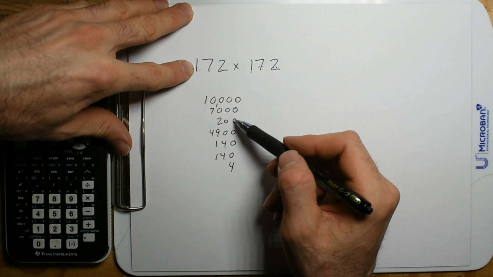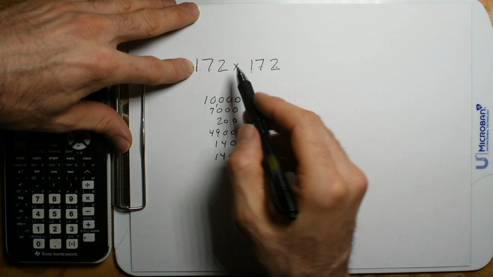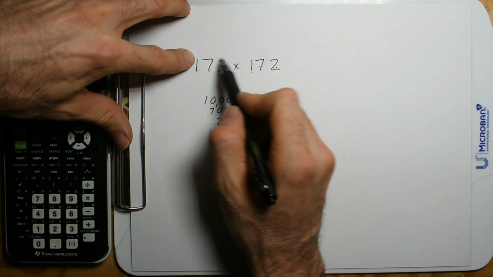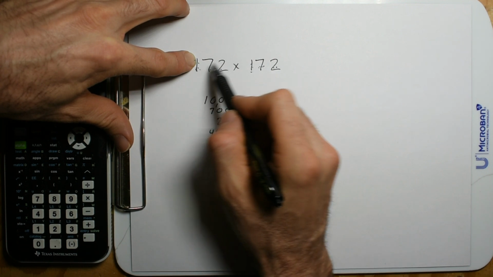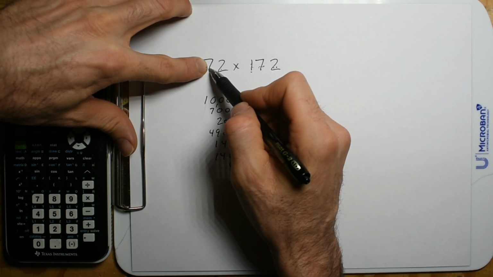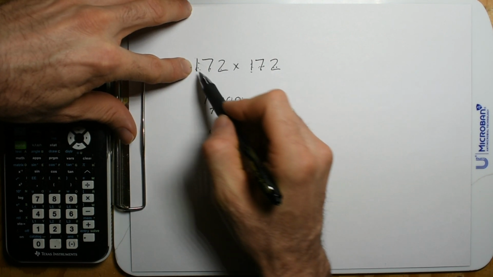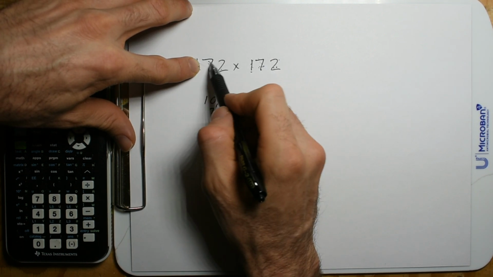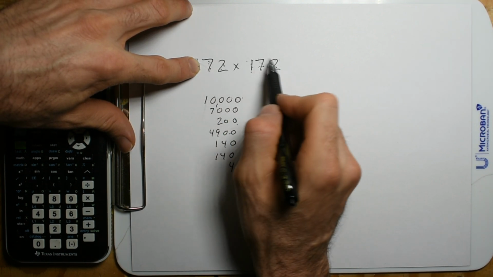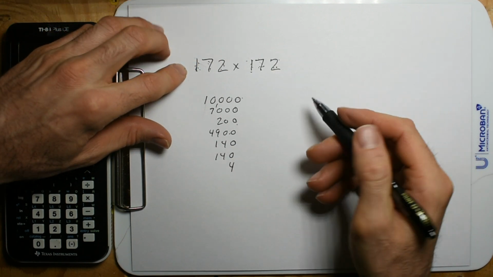We should have 1, 2, 3, 4, 5, 6. We should have 9 terms. Where am I messing up? 1 times 1, 1 times 7, 1 times 2, and then we go 7 times. So we got 1, 2, 3 terms, 4, 5, 6, 7, 8, 9. Oh yeah, so I'm just messing up the foiling part.